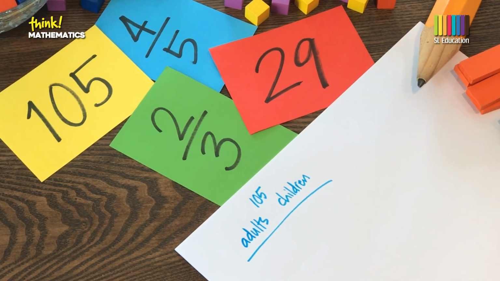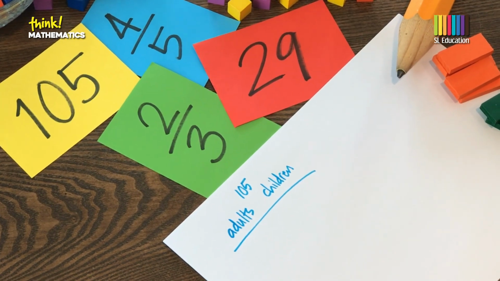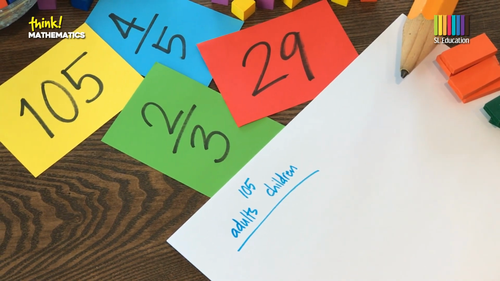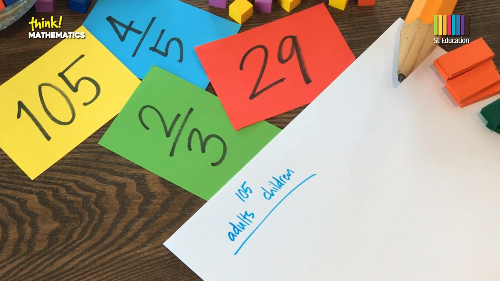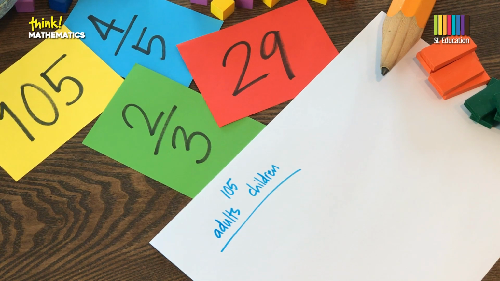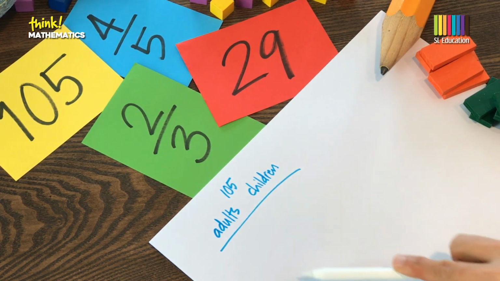No, because we know that 4/5 of the adults went on the vans. Can the number of adults be 10? Would 4/5 of 10 make sense? How about 15? How about 20? How about 21? You are right. The number of adults must be a multiple of 5.